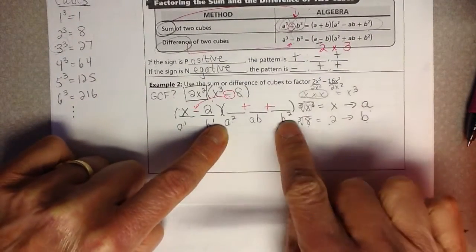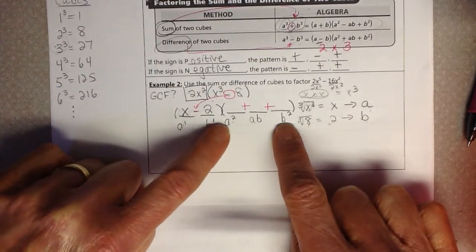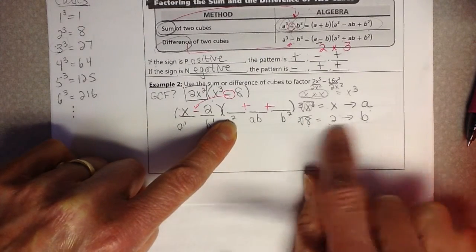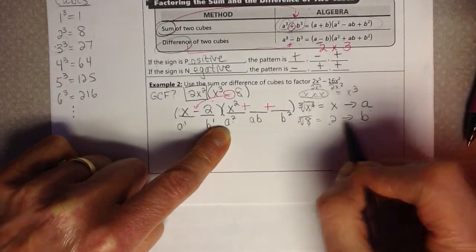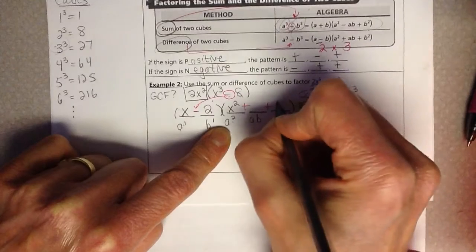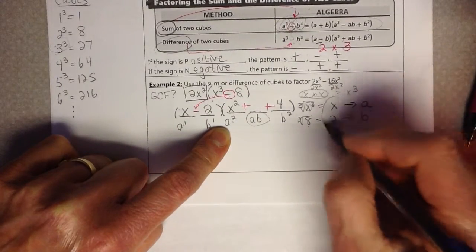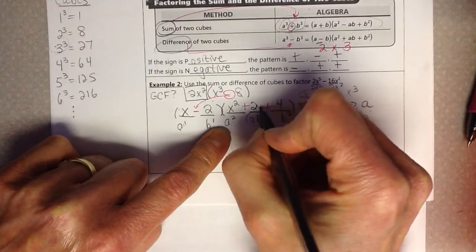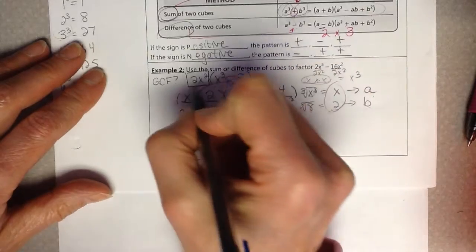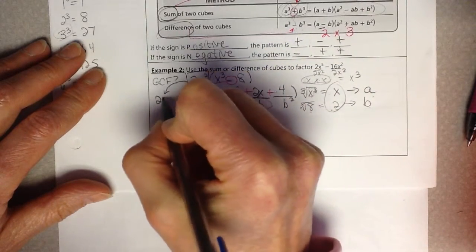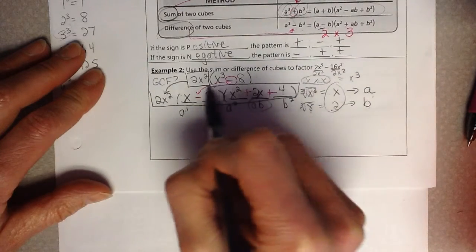And then here, first set of parentheses, you raise it to the first power. Second set of parentheses on the outside, you raise it to the second power. So a is going to be raised to the second power. So this is going to be x squared. And then b, so 2 gets squared, which is 4. And then in the middle, I multiply a times b. So that's going to be 2x. Then I'm going to bring this 2x squared down. And that's my final answer.